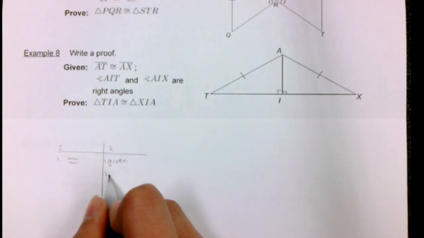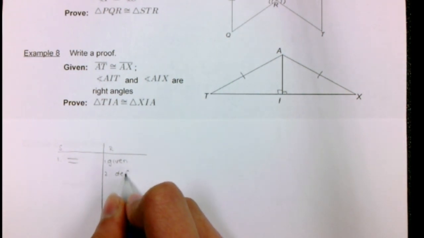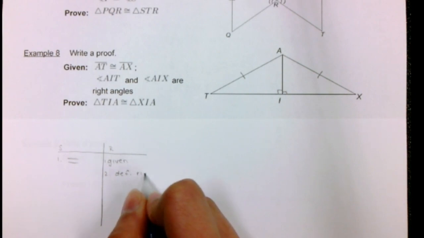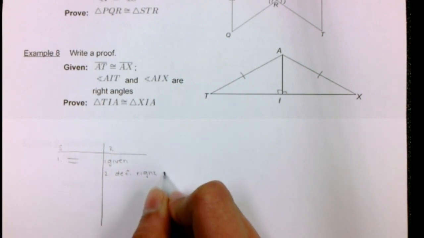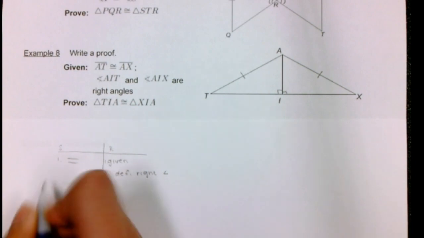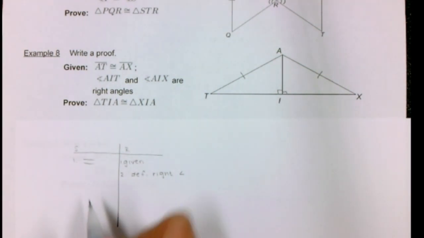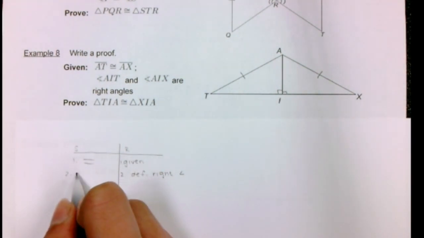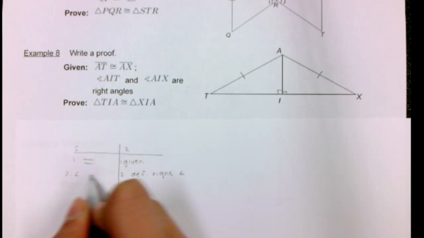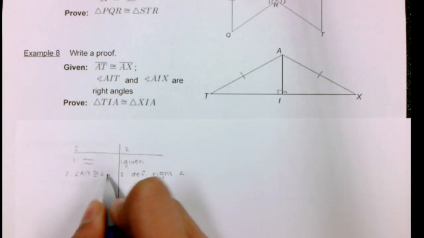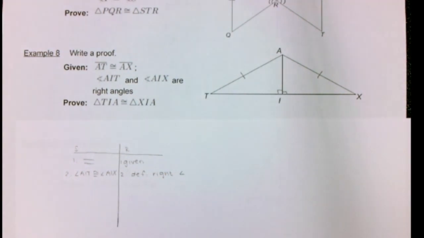Using the definition of a right angle, we can see that angle AIT and angle AIX are congruent.